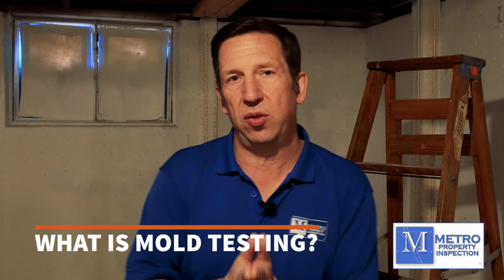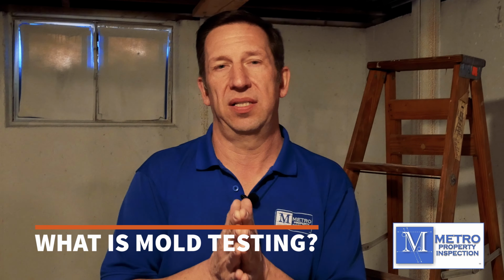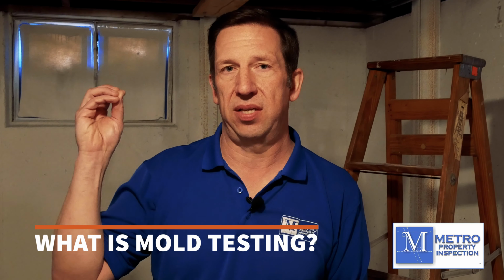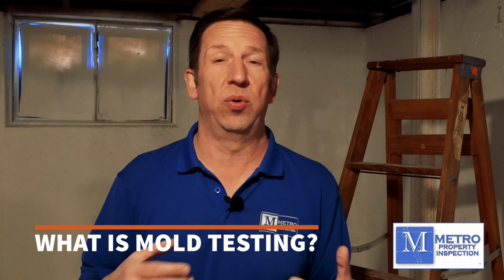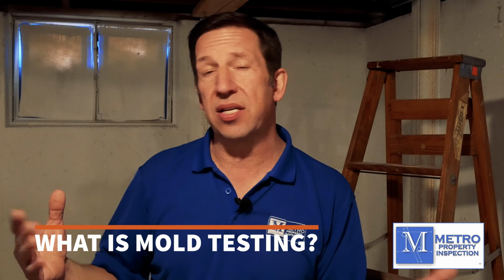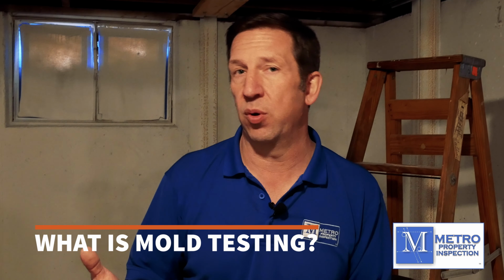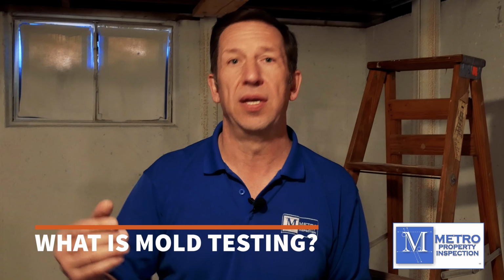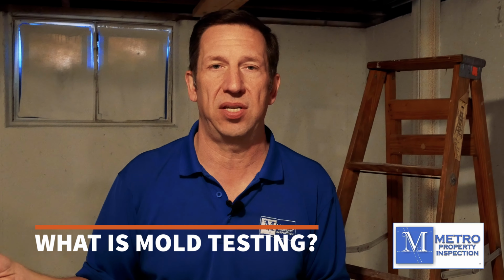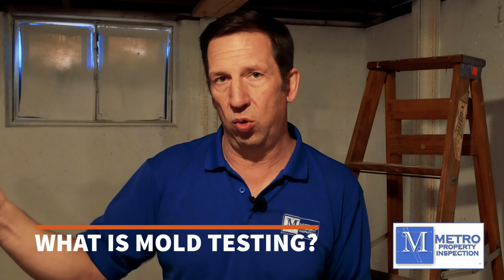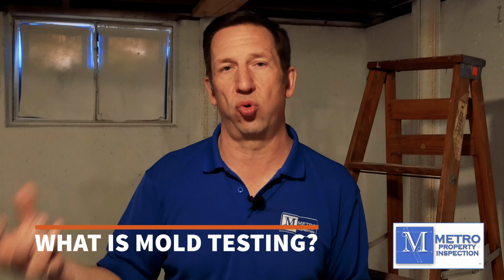Now, one of the most critical parts of a mold test is that we test the outdoors of the environment as well. So in a typical test, we will do 3 samples. In a house like this, we do one in the basement because that's the area most likely or most prone to mold growth. Then we do one on the main living space, and then the third would be conducted on the exterior.